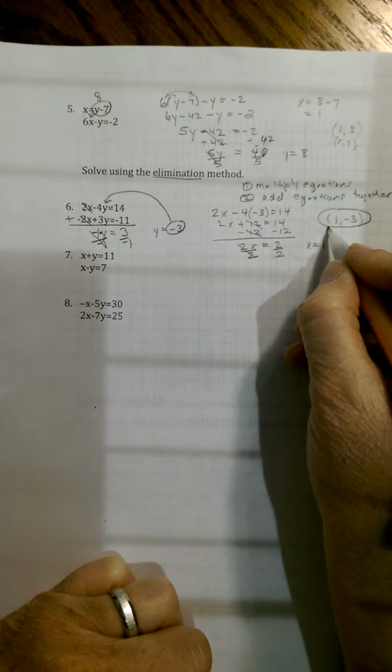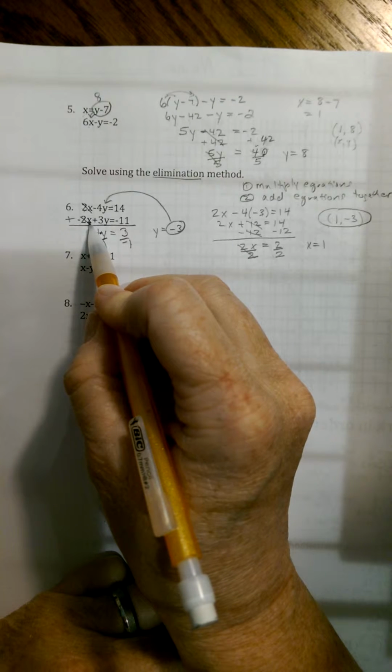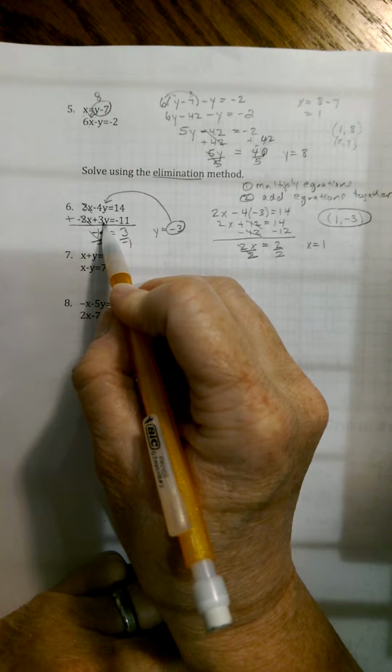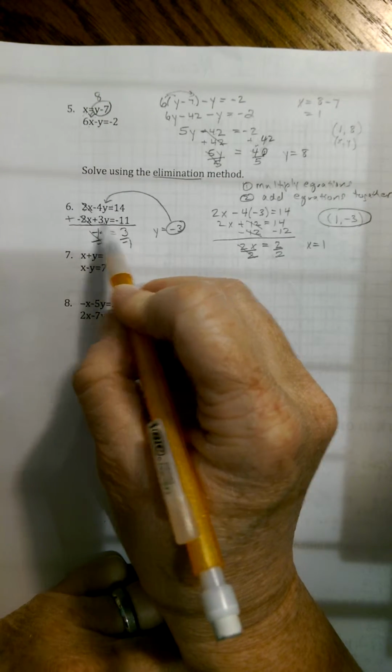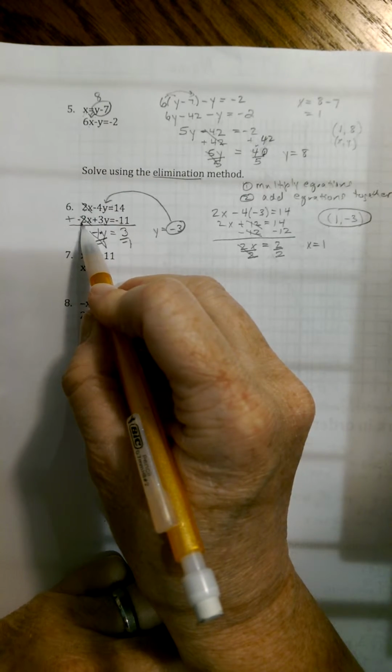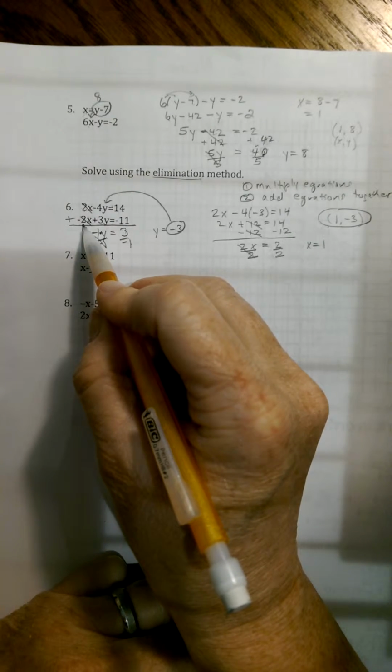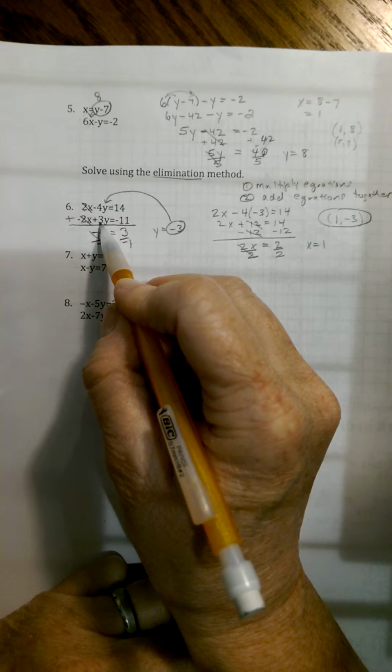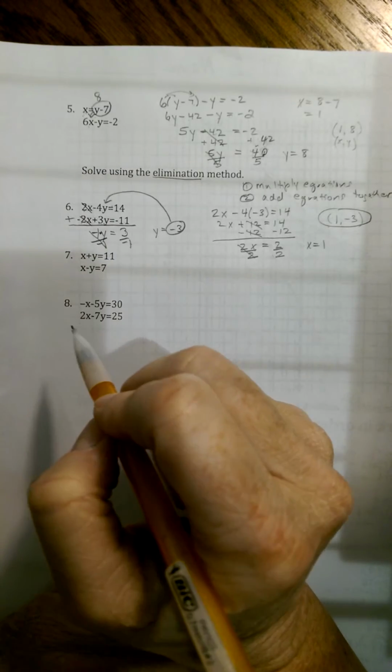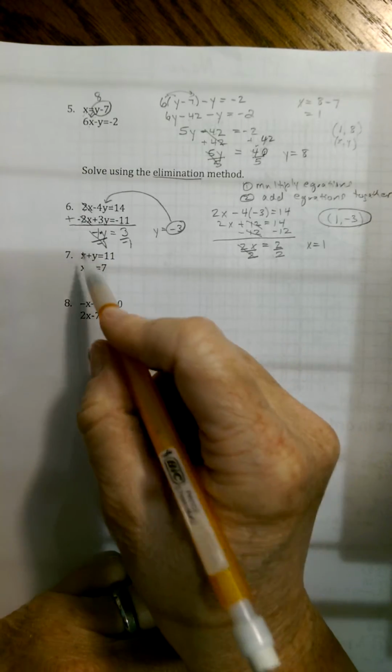It's a good idea to check it and make sure if I put 1 in for x and negative 3 in for y, will that be negative 11? And I can see negative 2 times 1 is negative 2. 3 times negative 3 is negative 9. I can see that's going to work out. Let's look at the next one.